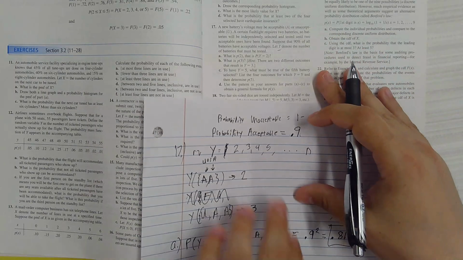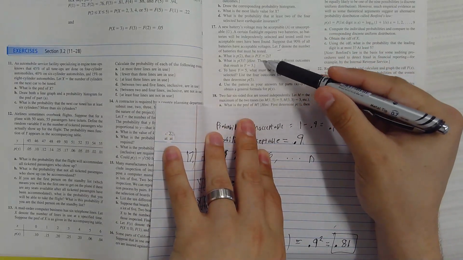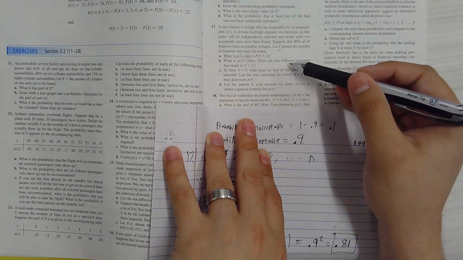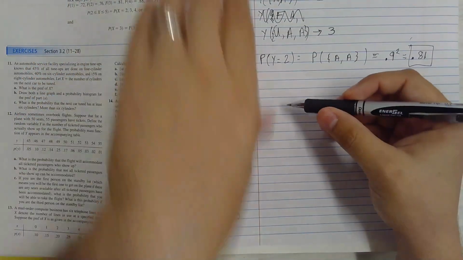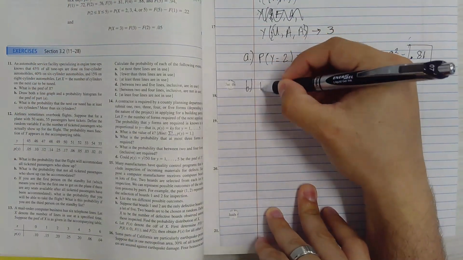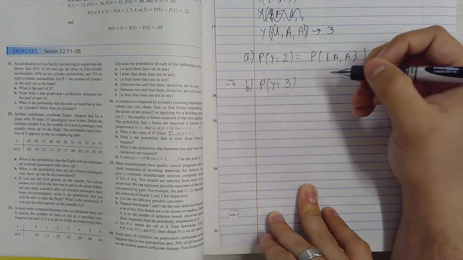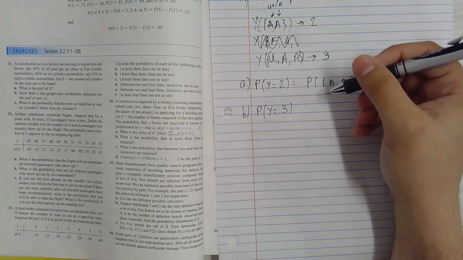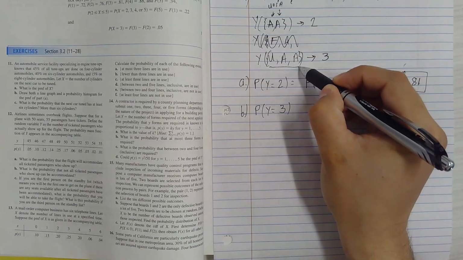Okay. So let's take a look at B. The probability of P of 3. There are two different outcomes that result in Y equals 3. Okay, that's a nice hint. So the probability that Y is equal to 3. And the two different outcomes that could occur are, well, we already have one of these here.